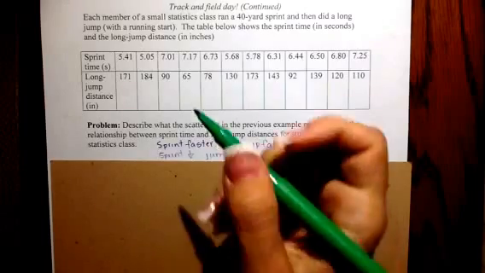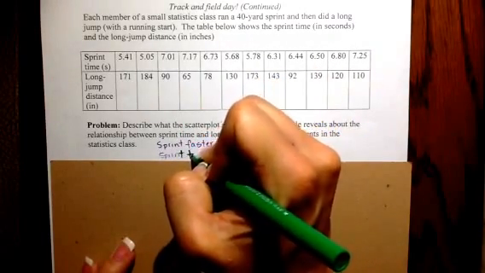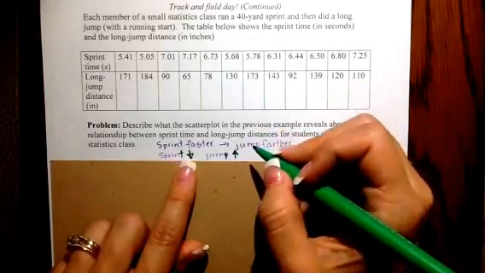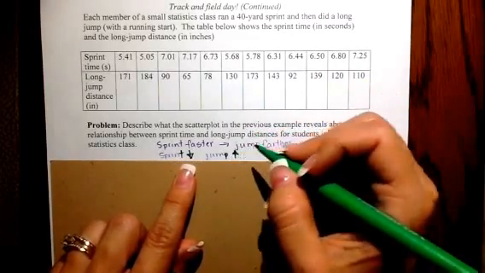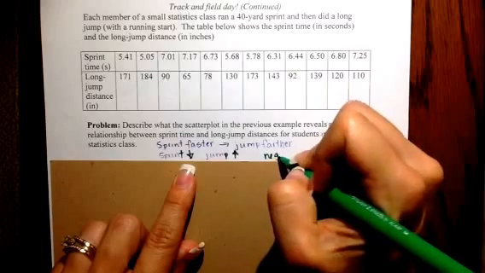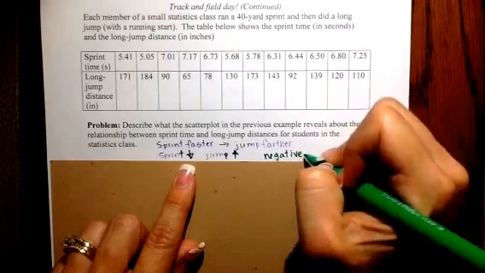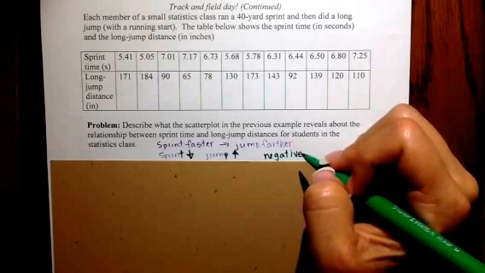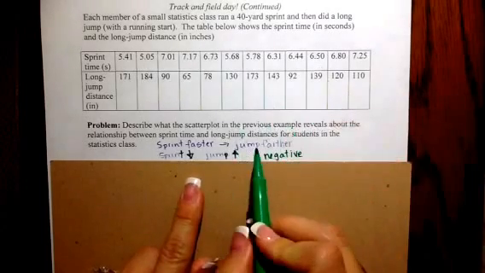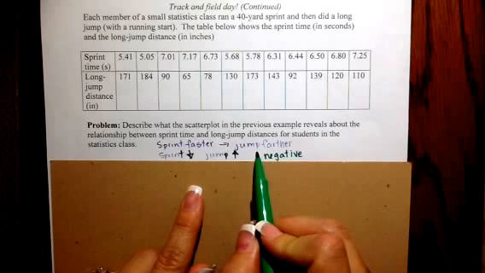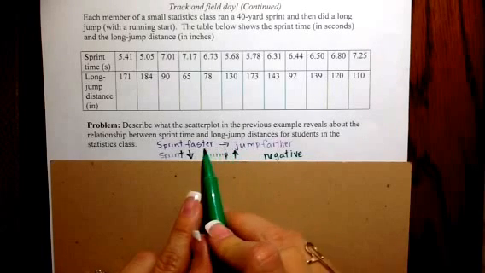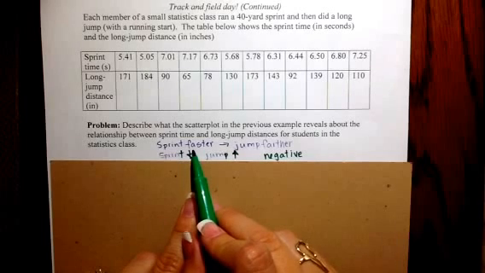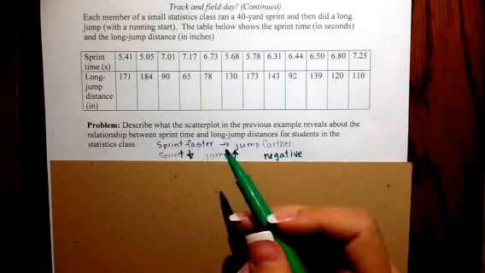So as our sprint time decreases, our jump is increasing because we have one going up as the other one goes down. That should look to us like a negative relationship. One up, one down gives us negative because they're going in opposite directions. I think that the jumping is going to happen pretty much in response to our sprint time, that's why we call it a response variable. So it would make sense for that to be a linear relationship.